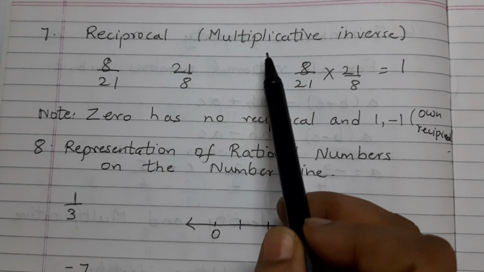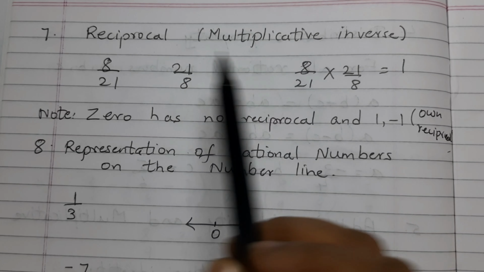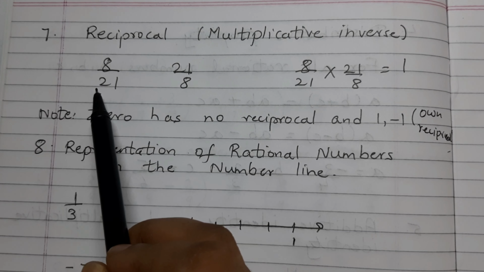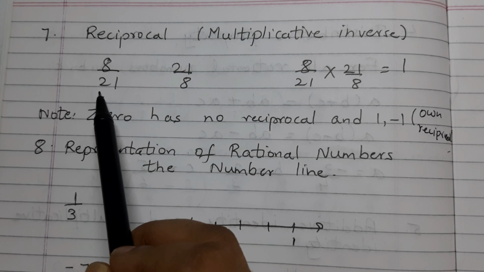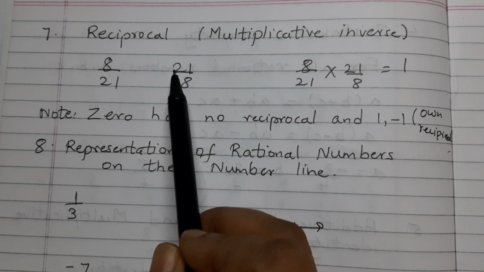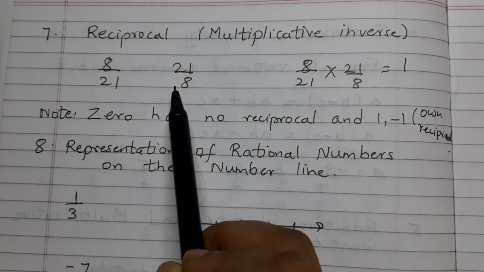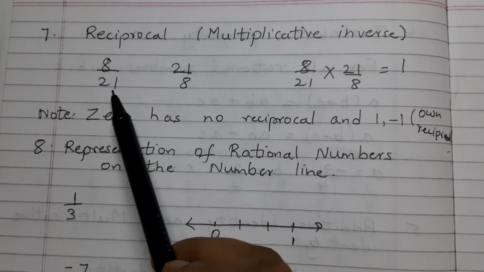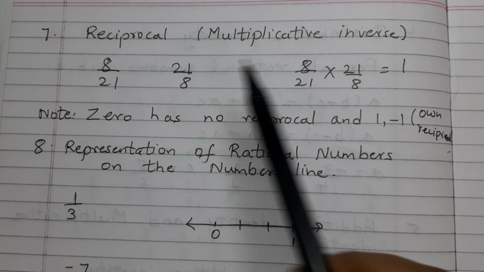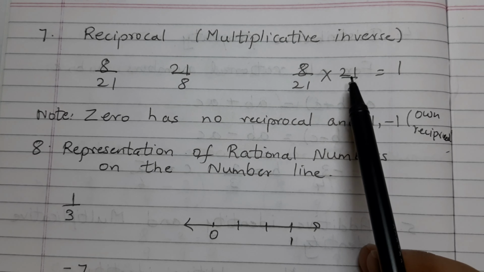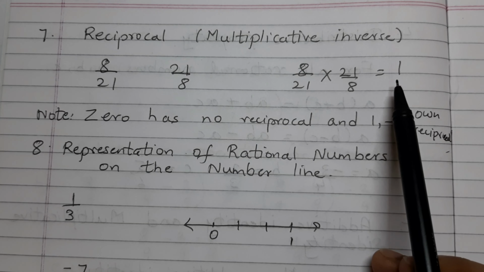The next property is multiplicative inverse, which means reciprocal. For example, 8 by 21. Multiplicative inverse of 8 by 21 is 21 by 8. The denominator becomes the numerator and the numerator becomes the denominator. So this basically means taking the reciprocal. And when we multiply these two numbers, we would get a 1. So any rational number multiplied by its multiplicative inverse gives 1.